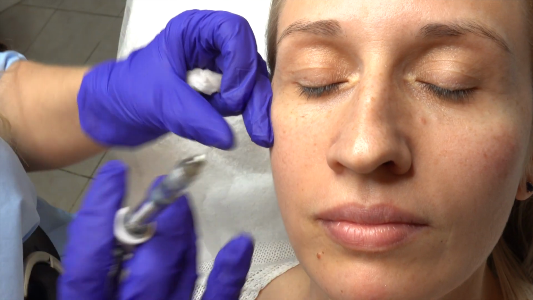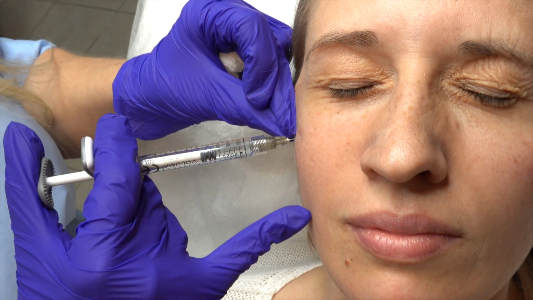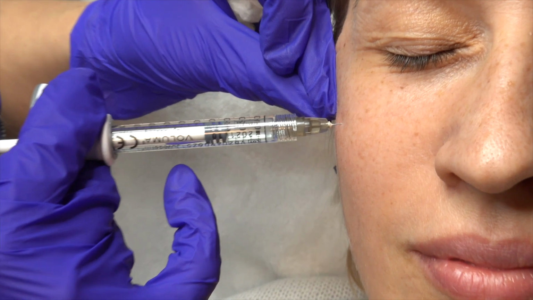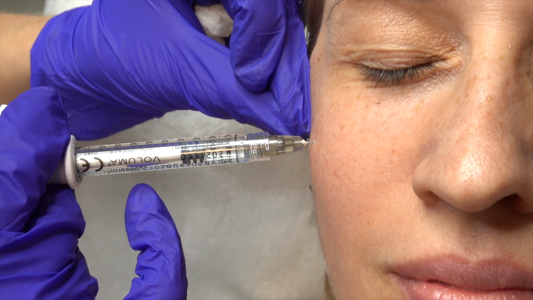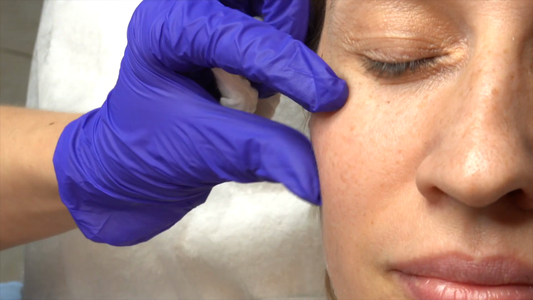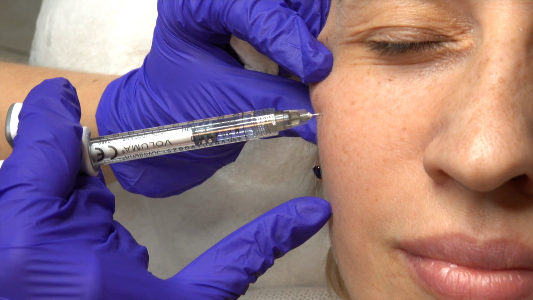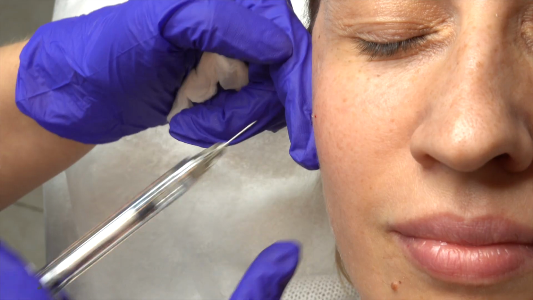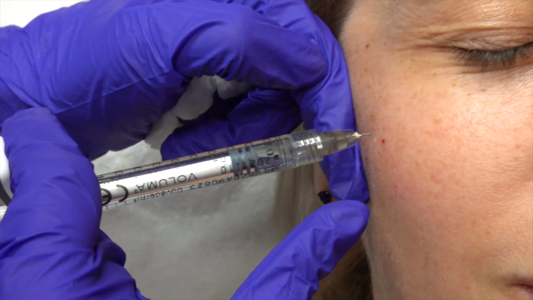And I'm injecting right here. To improve this beautiful definition, to create this beautiful definition. The same 0.1, 0.1 and 0.1.